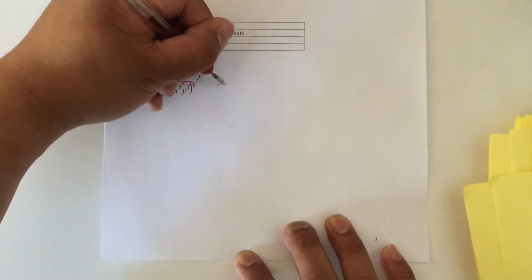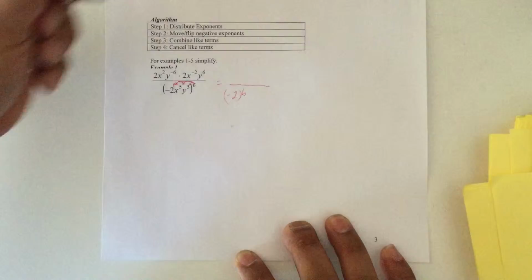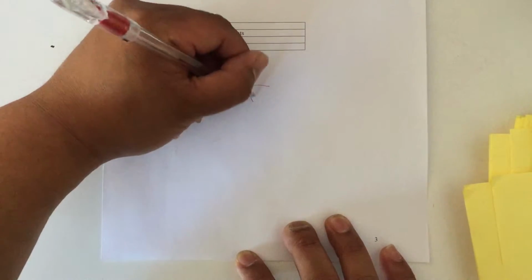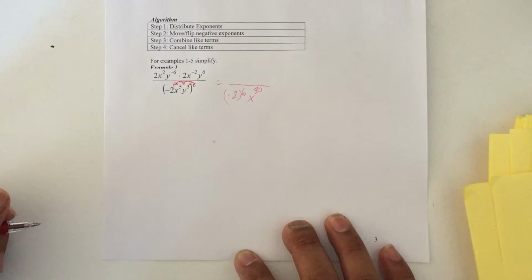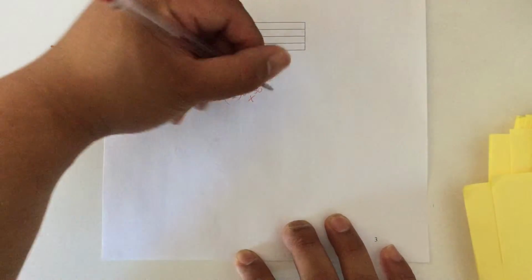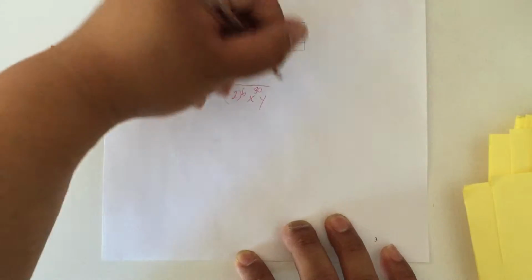So that turns out to be, on the bottom, -2 to the 6th power, y to the 30th, because you multiply the exponents when you're distributing, and I'm sorry, I said x to the 30th, y to the 18th.